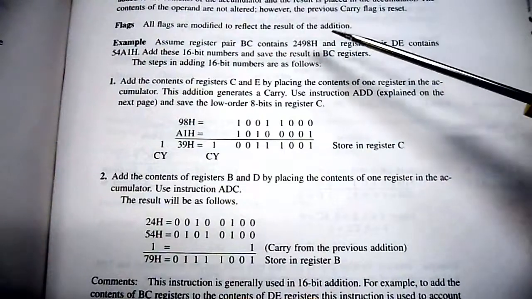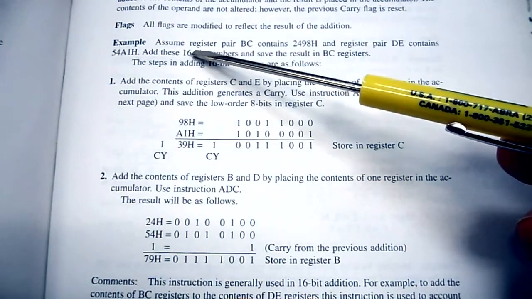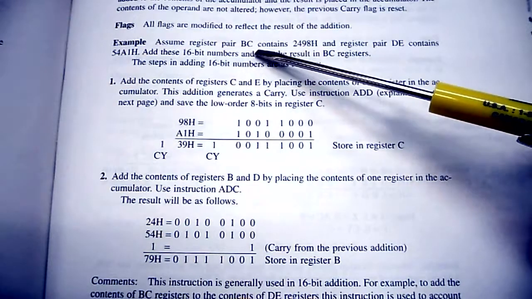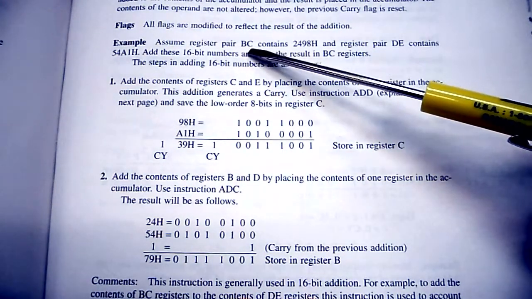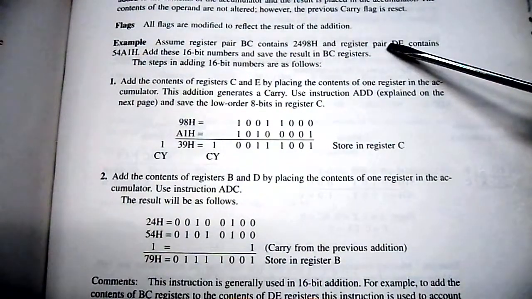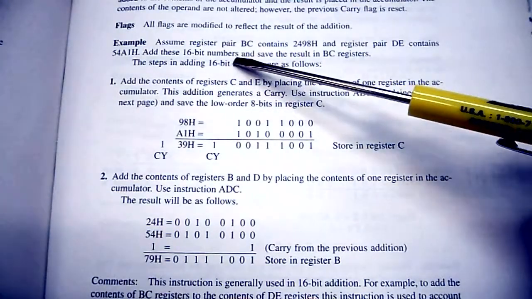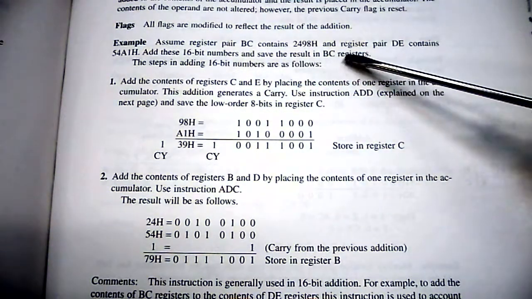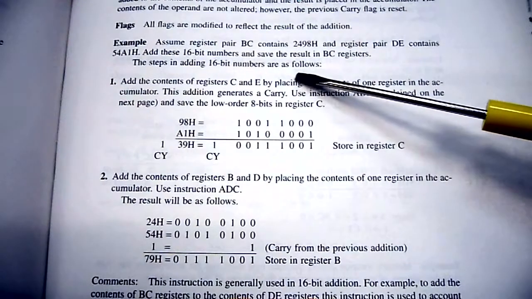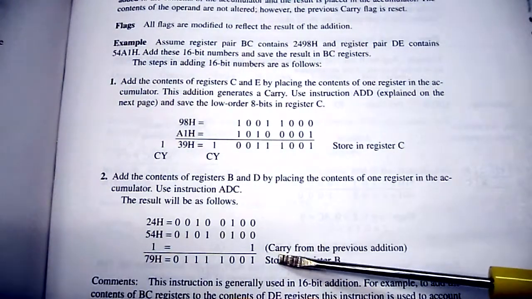The contents of the operand are not altered, however, the previous carry flag is reset. And just below the command, we have an example, and we're going to add some register pairs. They assume the BC register pair contains one number, the DE register pair contains another number, and we're going to add these 16-bit numbers and save the result in the BC register. So they show you all the steps to do that, just like we're going to be doing in lesson 7.